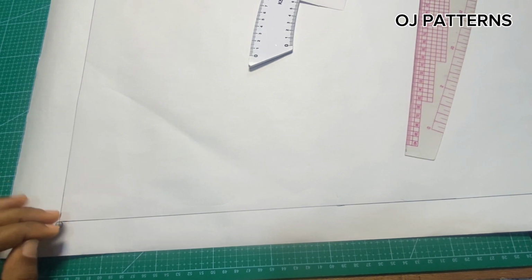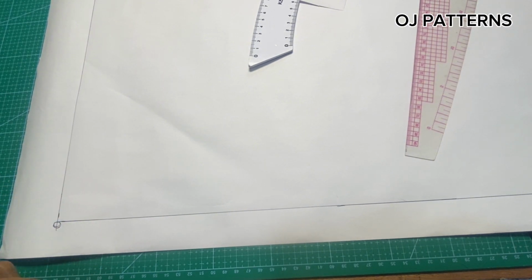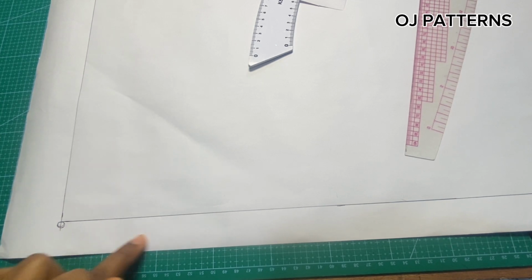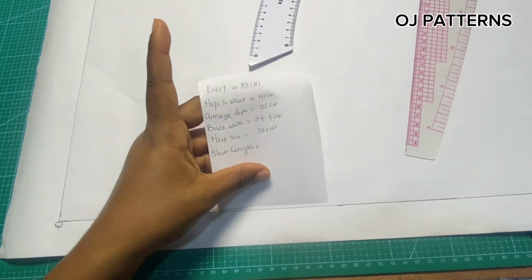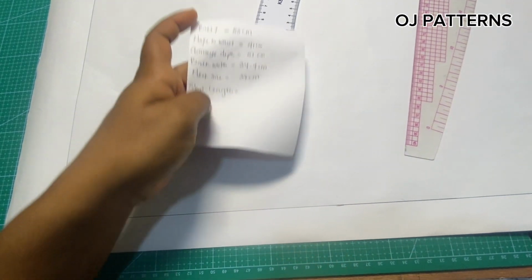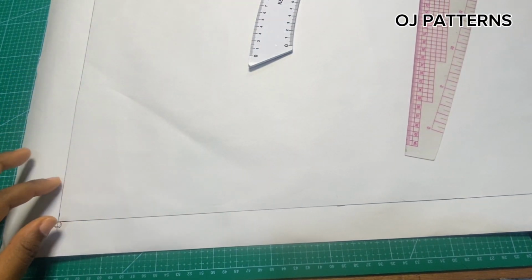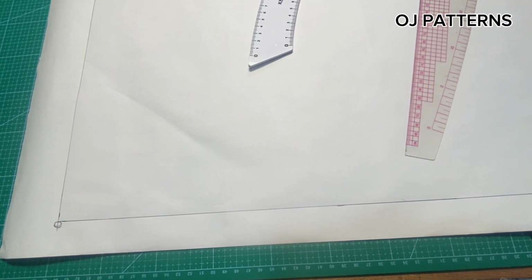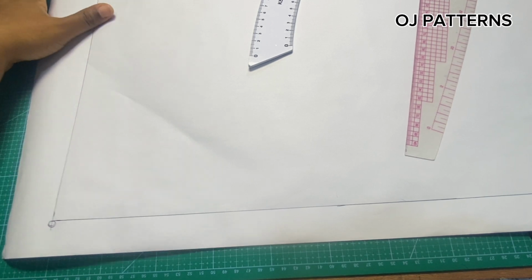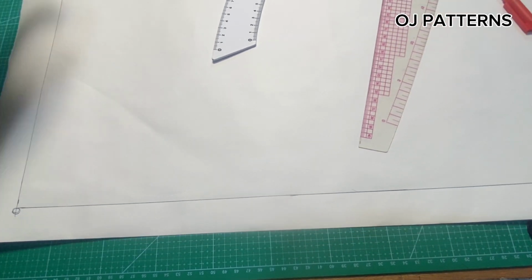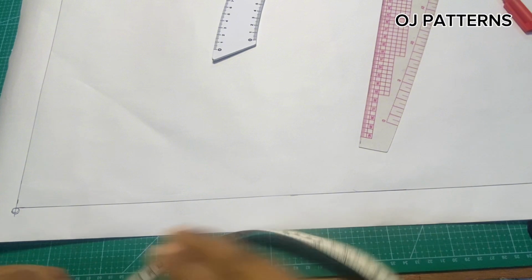0 to 1 is arm sky depth plus 2.5 cm, square across. So we have our 0 where the top line and the margin meet. The arm sky depth is 21 cm, so we'll do 21 plus 2.5, that will give us 23.5. So measure 23.5 from 0 downwards.